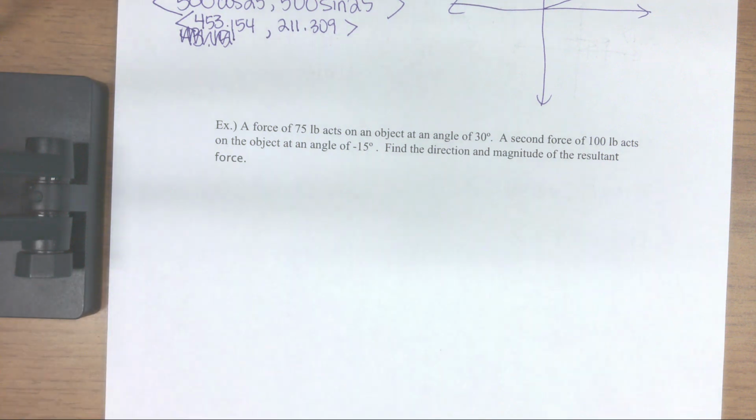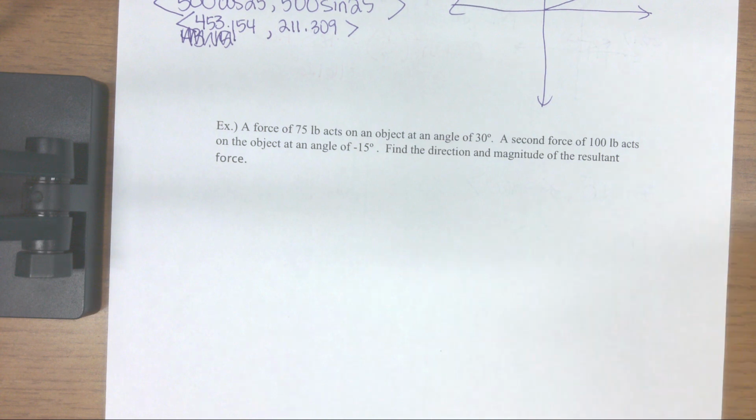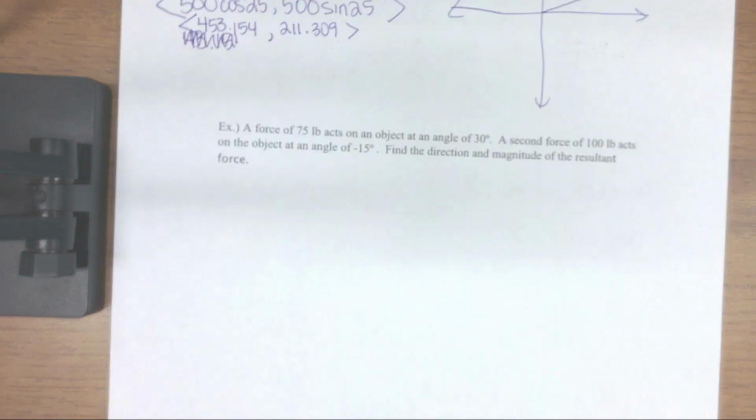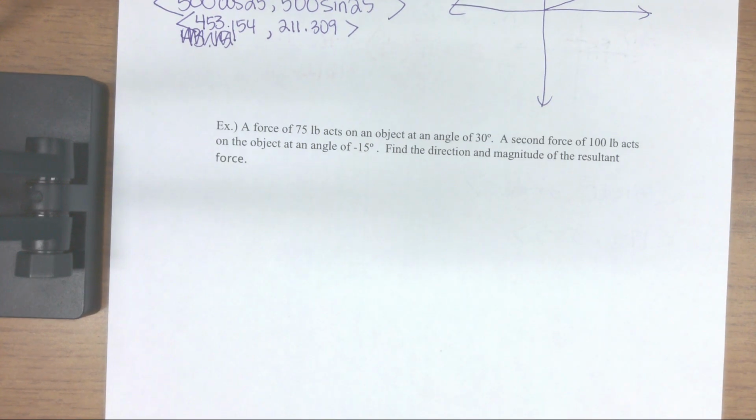So what happens is the resultant is the sum of the 2 vectors. And we learned before, can't we add vectors together? However, what kind of form do they have to be in to add them together? They have to be in component form, okay? So what we're going to do in this problem is put these vectors in component form, and then add them together to figure out the result on the object.